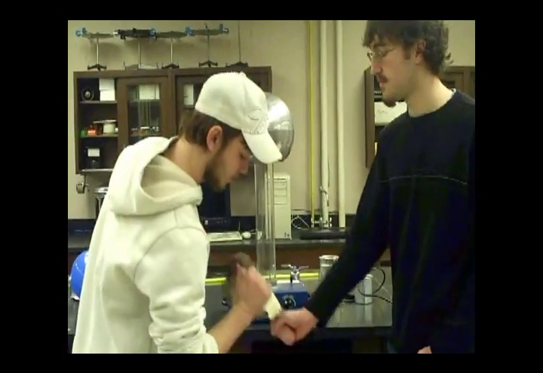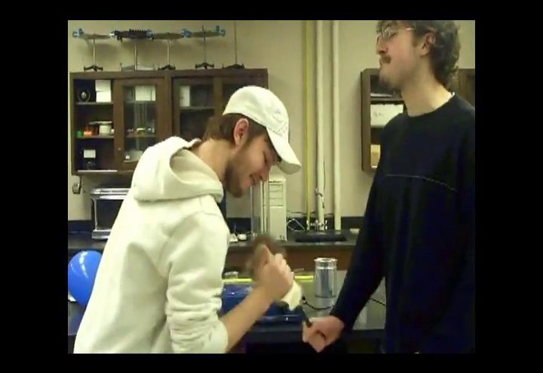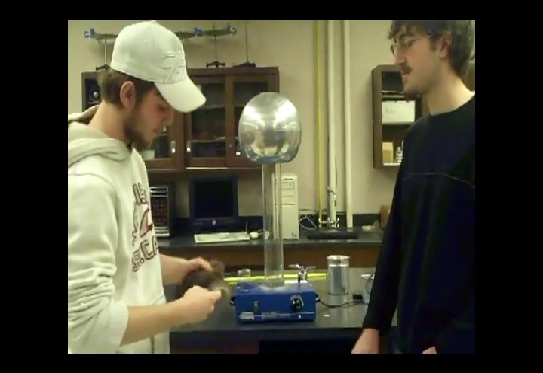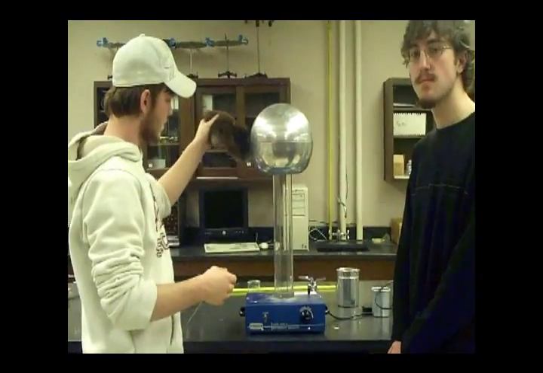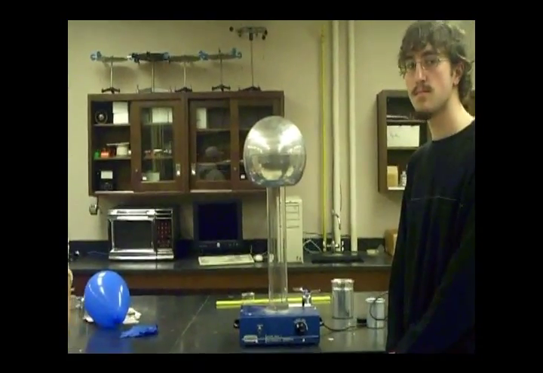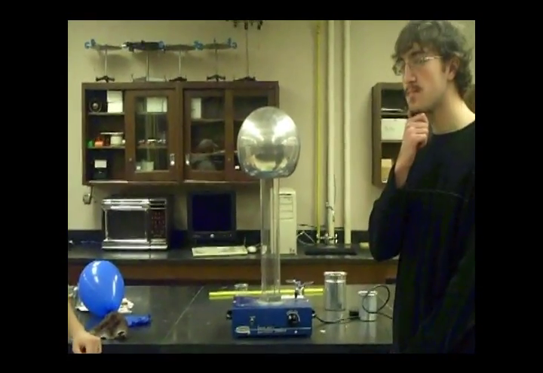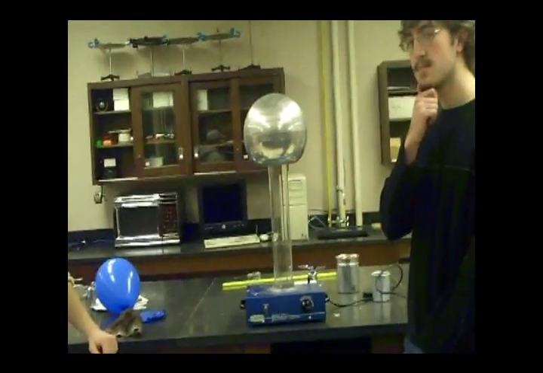You can see how the object is charged by holding it near a Van de Graaff generator. The Van de Graaff sphere is negatively charged, and it attracts positive charges like the rabbit fur, but repels negative charges. These materials are called insulators. Charge can be captured on their surface, but it doesn't flow through them.